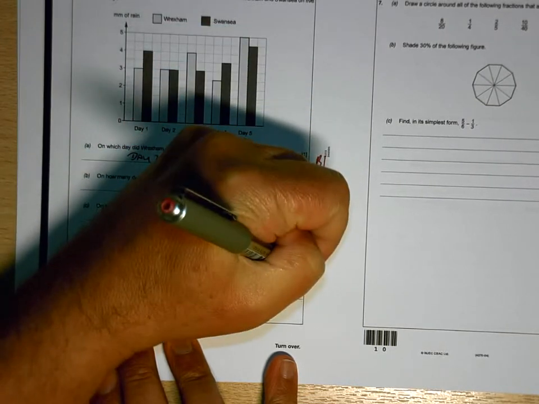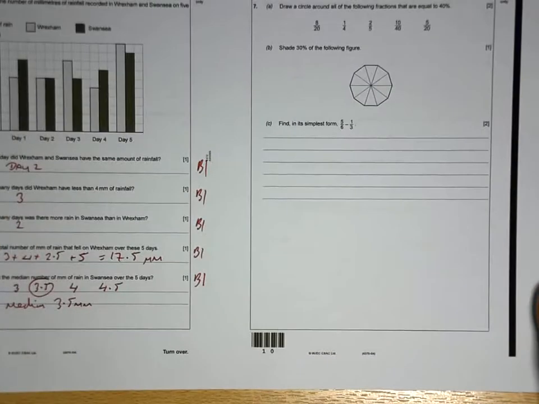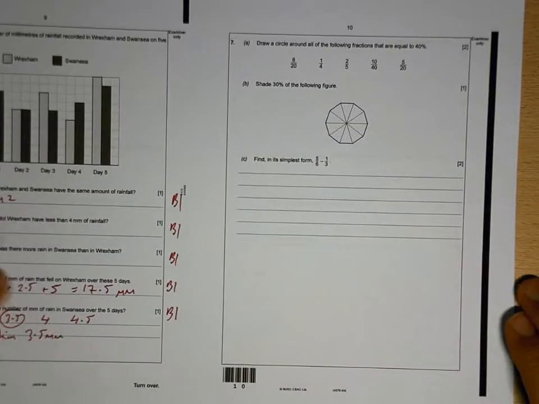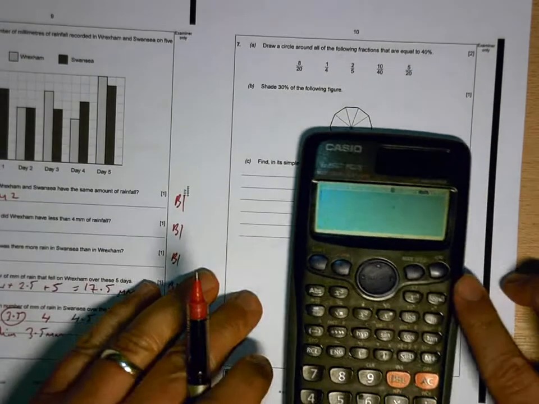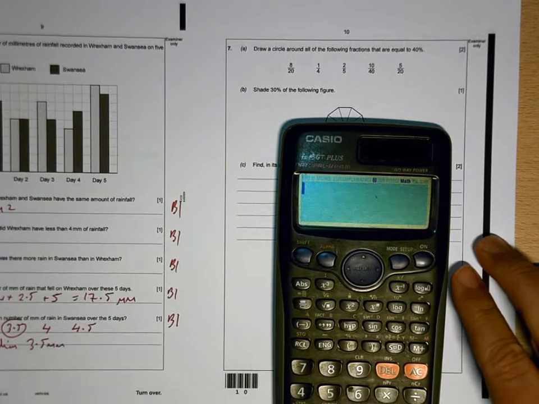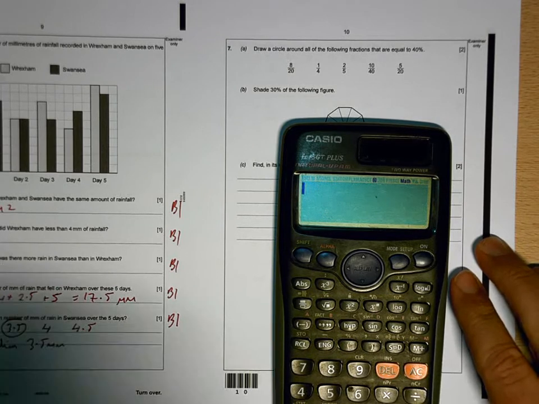Question 7. Draw a circle around all the following fractions that are equal to 40%. So, if you want to use your calculator, it's usually easier to get your head around the equivalence between fractions, percentages and decimals.